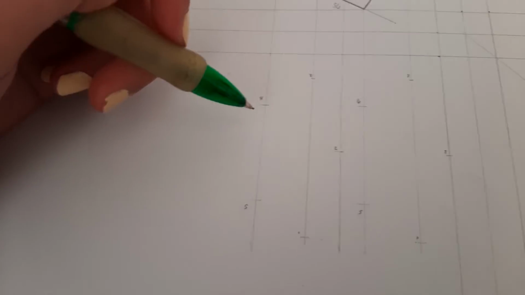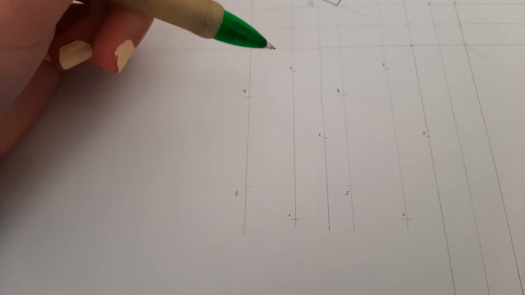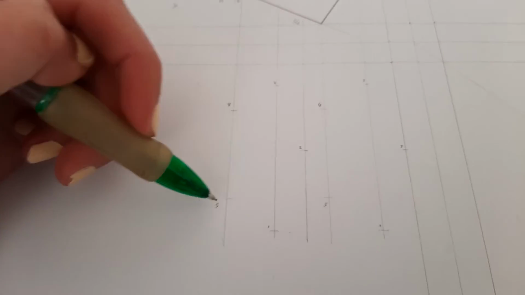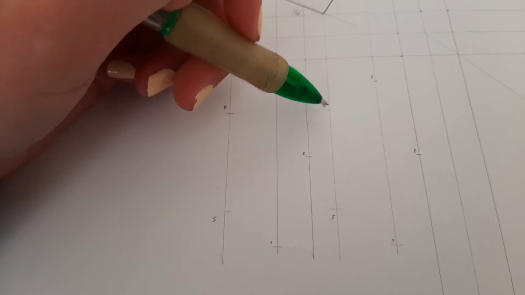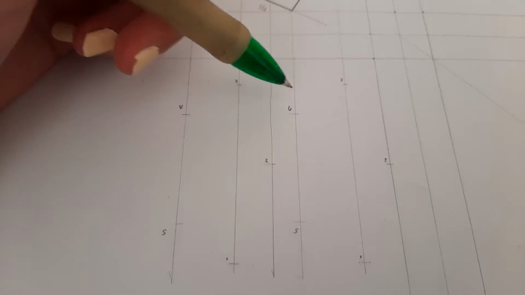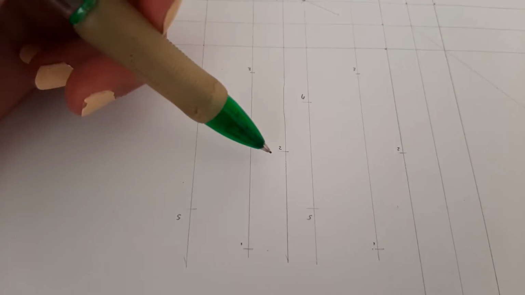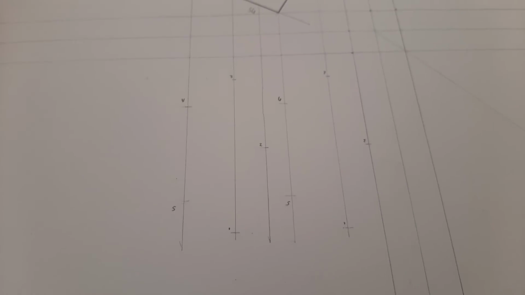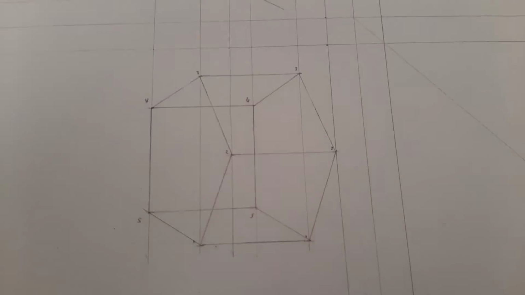Then the next thing you're going to do is you're going to connect the points that are supposed to be together. So like 5, 4, 3, 2, 1 makes a pentagon. Then you're going to connect 5, 4, 3, 2, 1. Okay, then you're going to connect 3 and 3, 4 and 4, 2 and 2, 5 and 5, 1 and 1 in light construction lines. Okay, and you'll see it'll look like this.